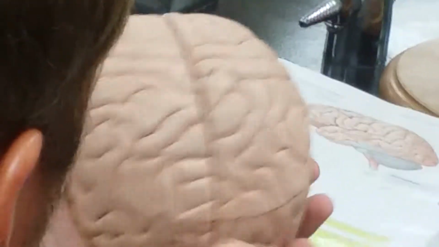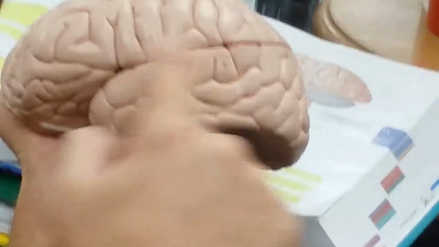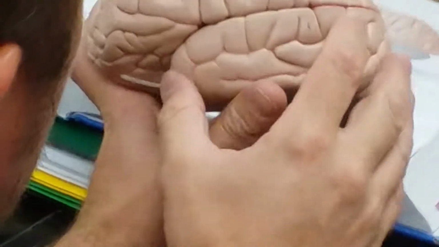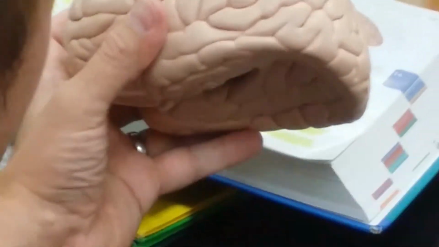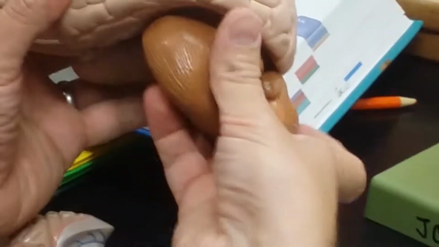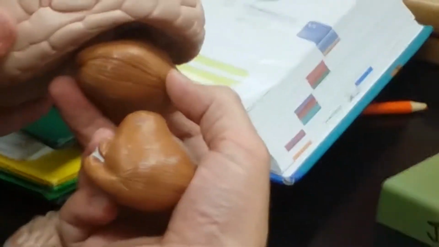Now fissures. Longitudinal cerebral fissure. Lateral cerebral fissure. And then our transverse fissure. Transverse fissure. Pull down that cerebellum, transverse fissure.